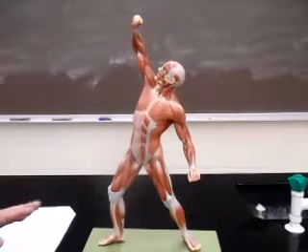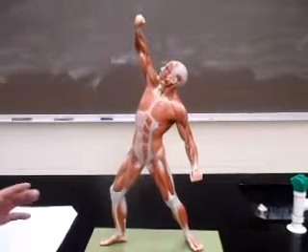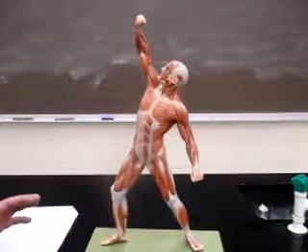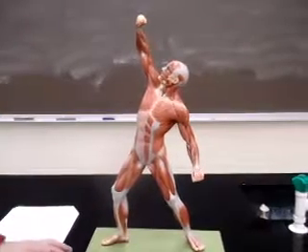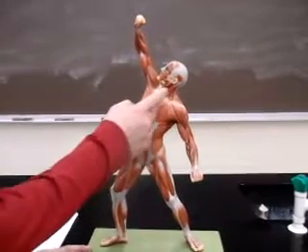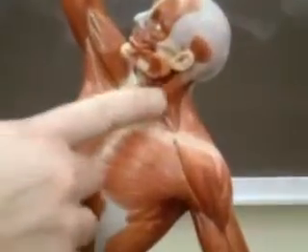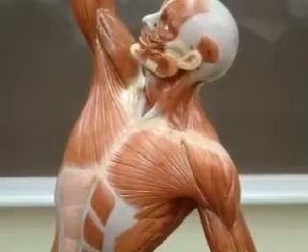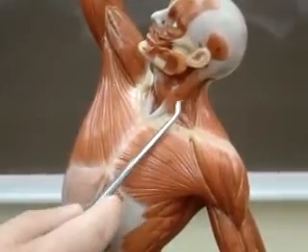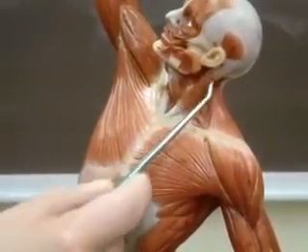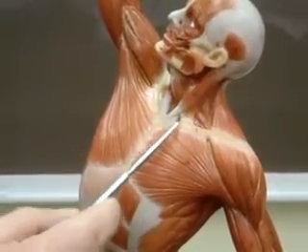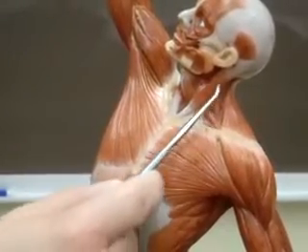So what we have here is a muscle model to show all the superficial muscles on the body for the 105 class. So the first muscle is this one right here on the neck. This is called the sternocleidomastoid. It attaches to the mastoid process, the sternum, and the clavicle. So the sternocleidomastoid.